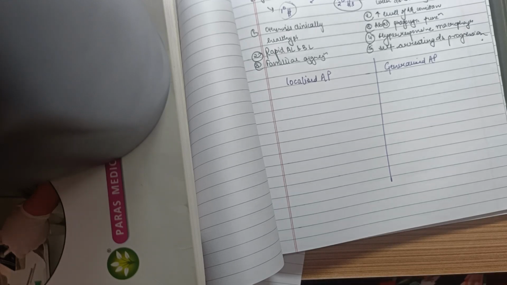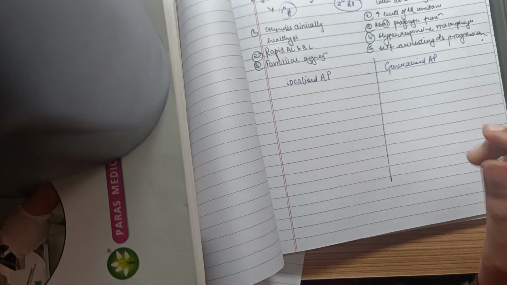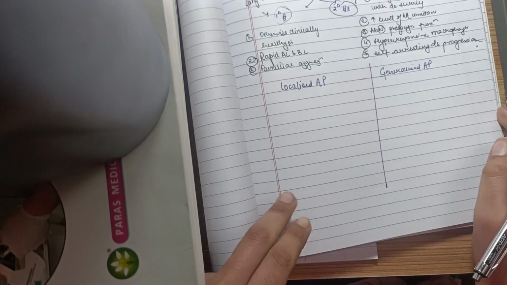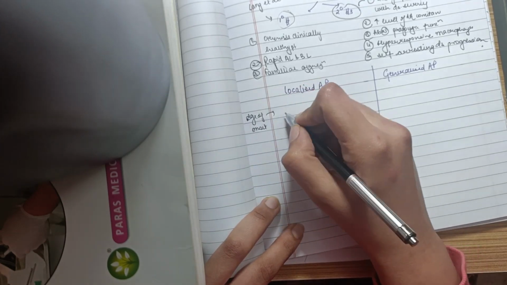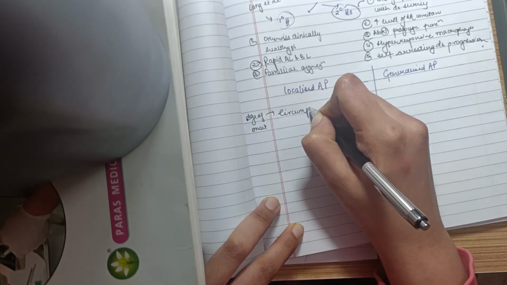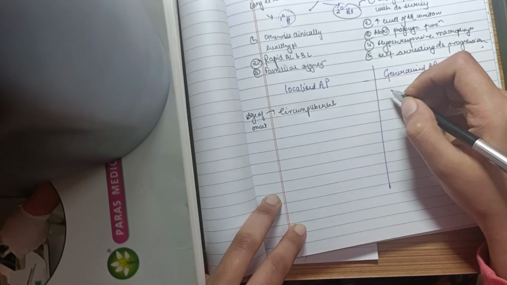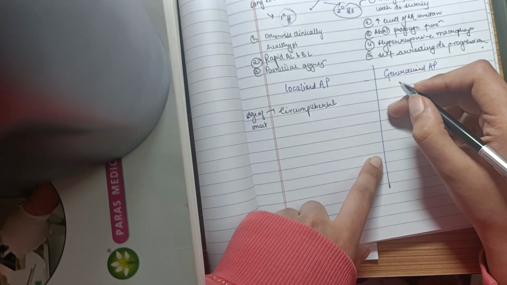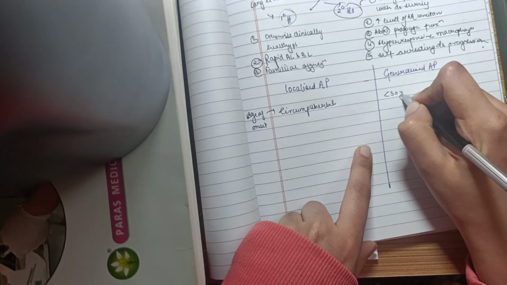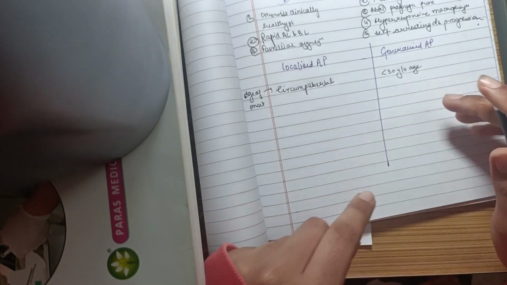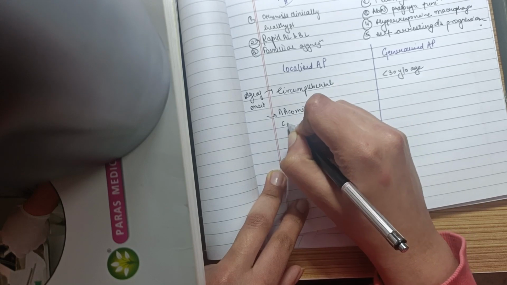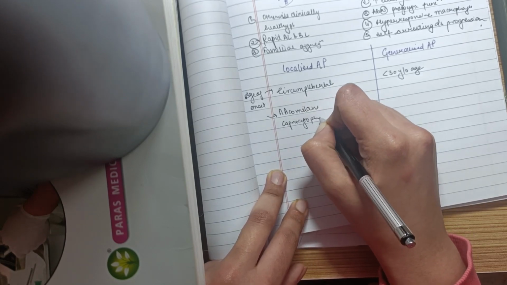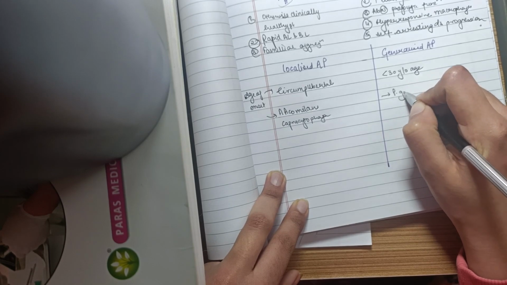So, the difference between localized and generalized aggressive periodontitis. First of all, we will differentiate them on the basis of the age of onset. Localized periodontitis will occur in circumpubertal age, whereas generalized will most often occur in people who are less than 30 years of age. The association will be mainly with AA comitans and Capnocytophaga, and generalized will show association with P. gingivalis.